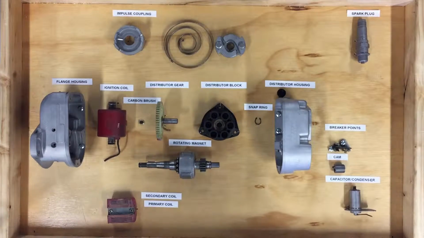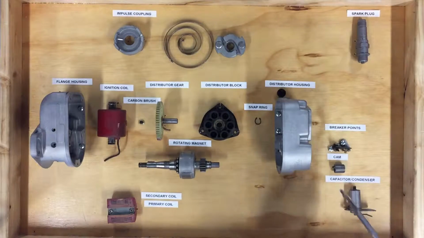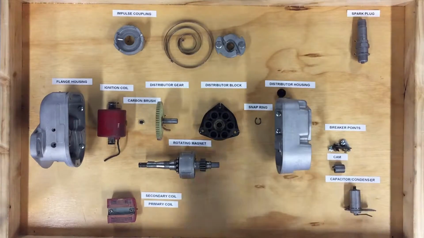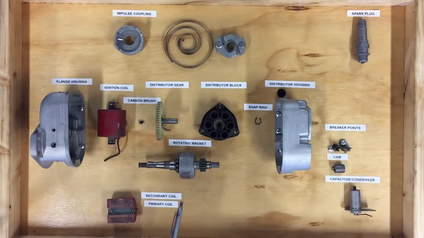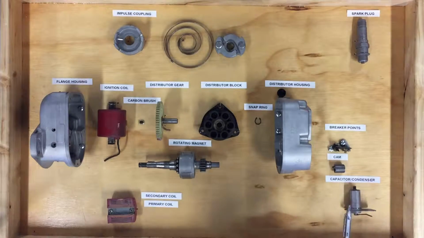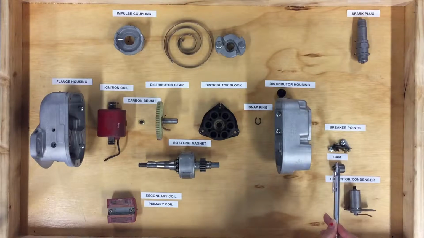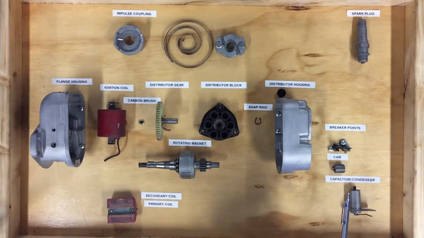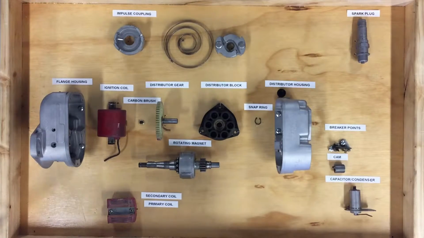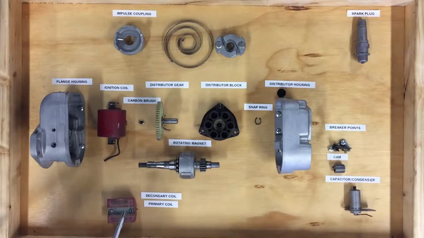Okay, so whenever the primary circuit is energized, breaker points are closed and the capacitor is charging. When the rotating magnet is in E-gap position, the cam opens the breaker point, therefore the capacitor collapses the primary winding. Then voltage is induced into the secondary coil from the primary coil.